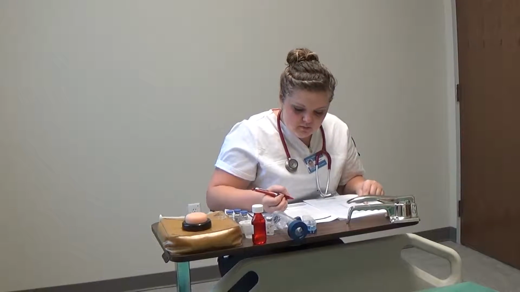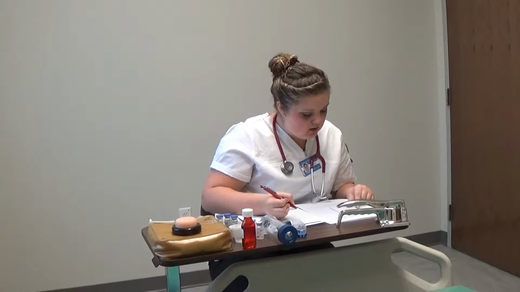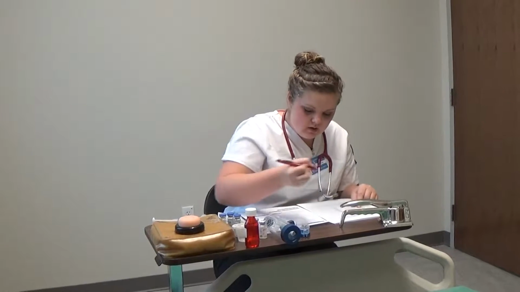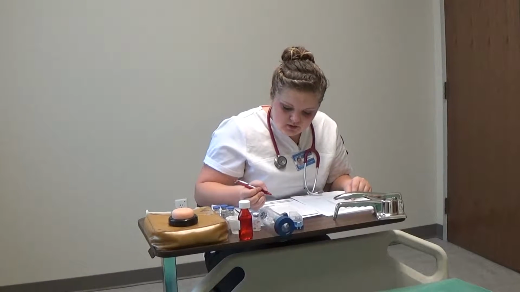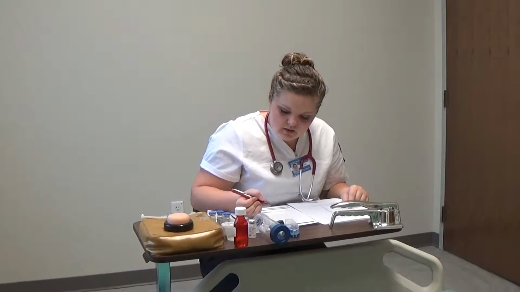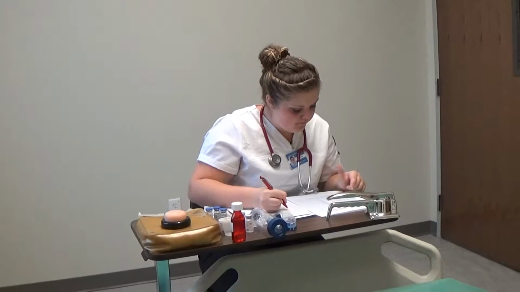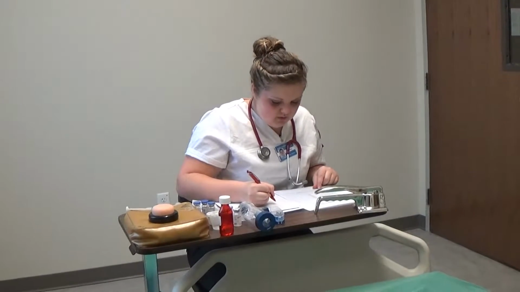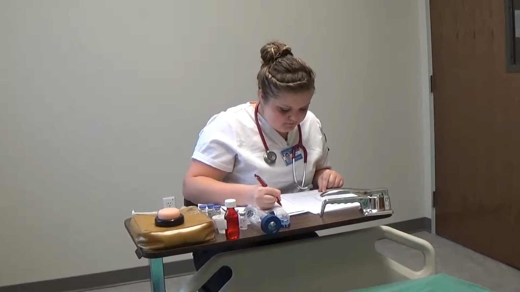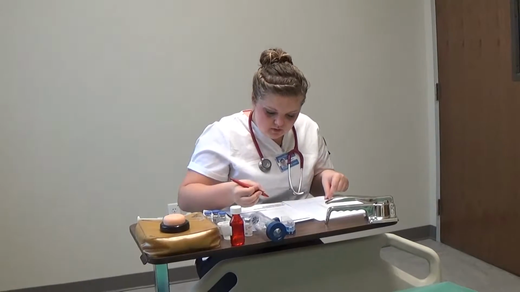I have a Prevental 2 puffs every 4 hours while awake. I have an acetaminophen elixir 650 milligrams PO every 4 hours as needed for a temperature greater than 101 degrees Fahrenheit.